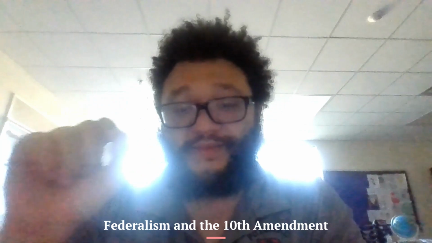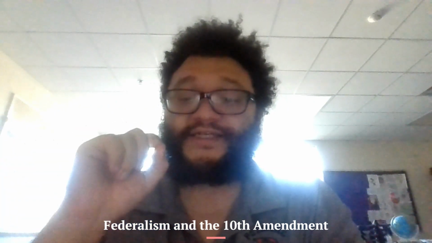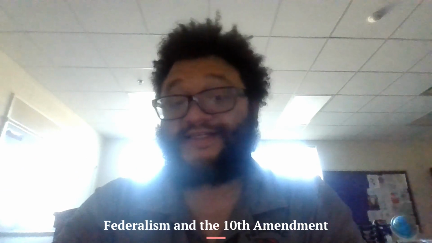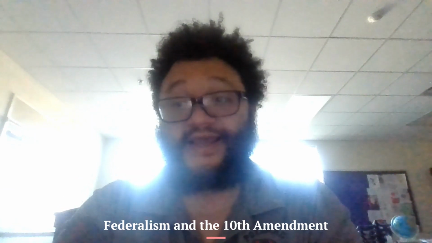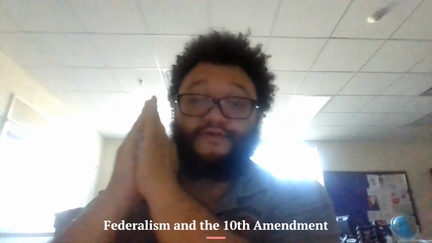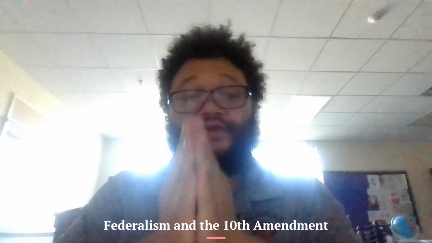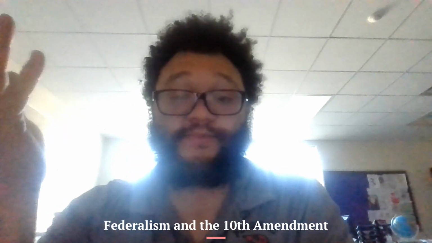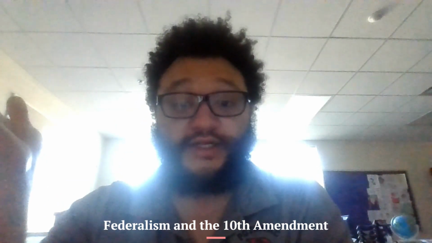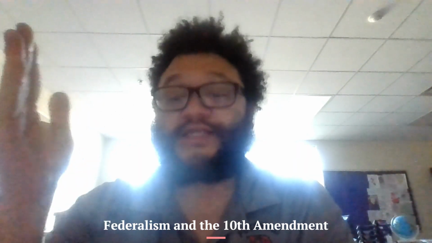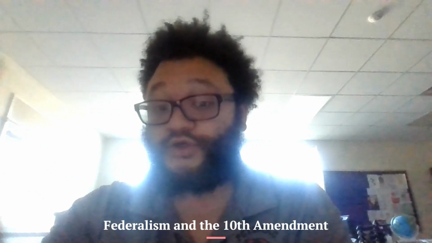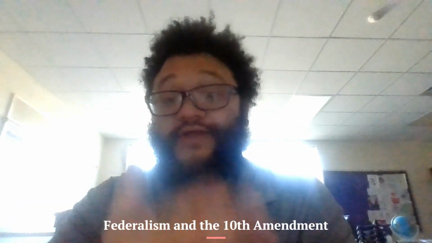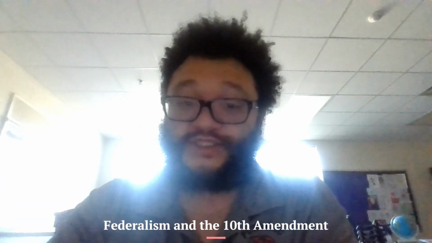The 10th Amendment states that any powers that are not explicitly given to the federal government in the Constitution are reserved to the states. Meaning, if it does not say in the Constitution that this power goes to the federal government, it is assumed that power is reserved for the states. For example, education. Nowhere in the Constitution does it say the federal government is responsible for education. Therefore, due to the 10th Amendment, we assume that education is a power that goes to the states, because it wasn't specifically listed.